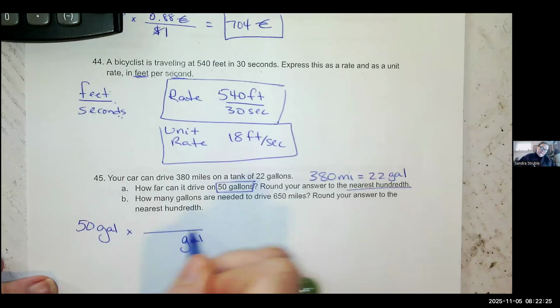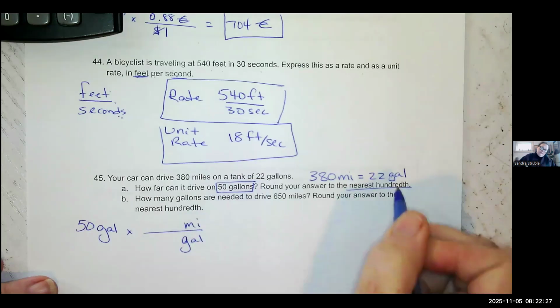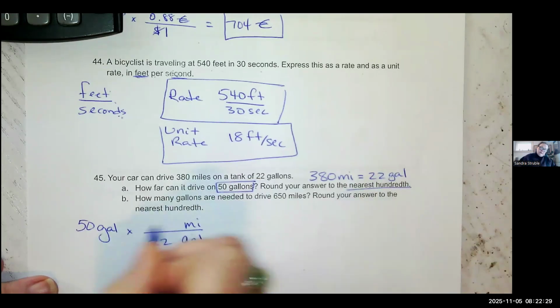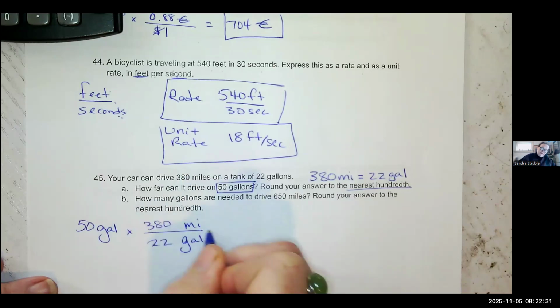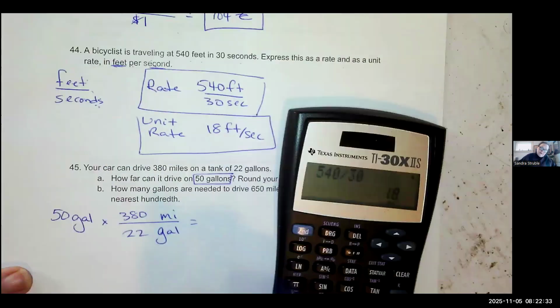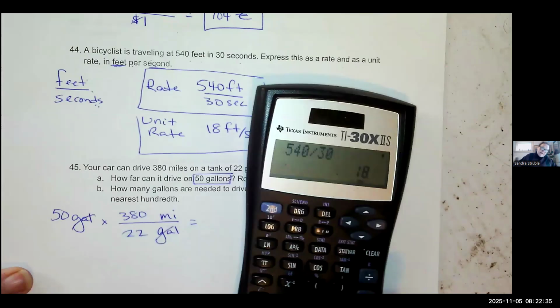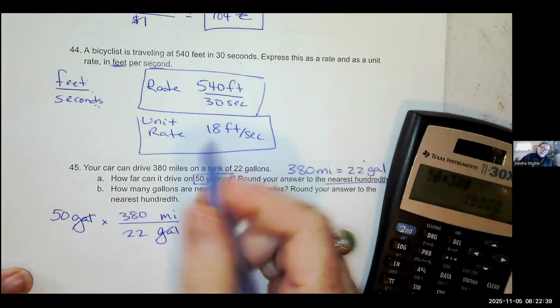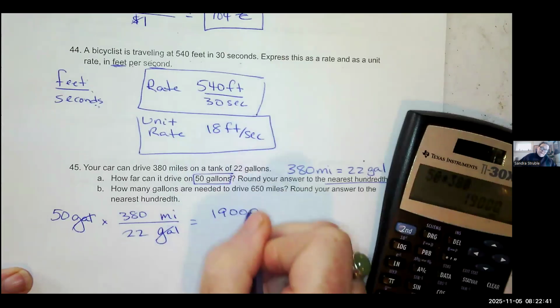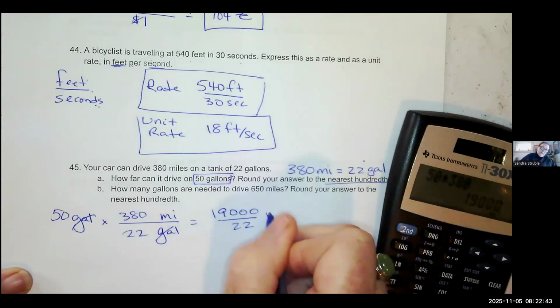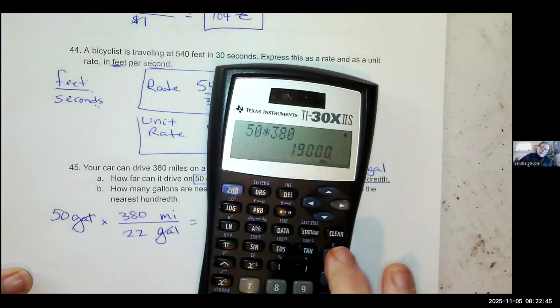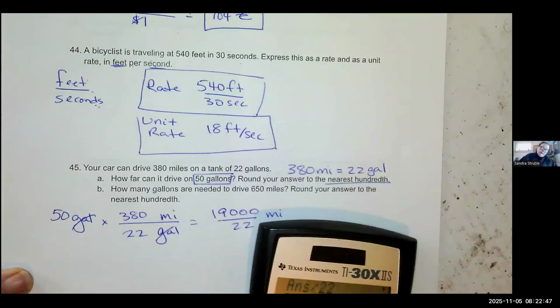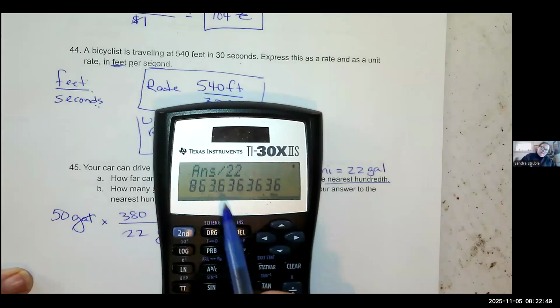22 gallons is 380 miles. Multiplying straight across, our gallons are gone. You've got 50 times 380 is 19,000 divided by 22. This is miles. And we're rounding to the nearest hundredth, so the second decimal place. So 863.636.